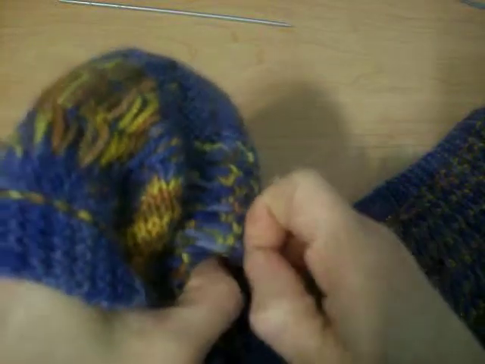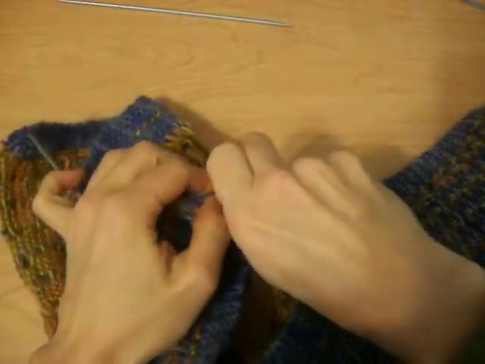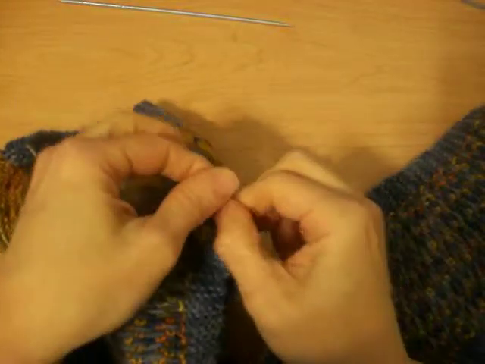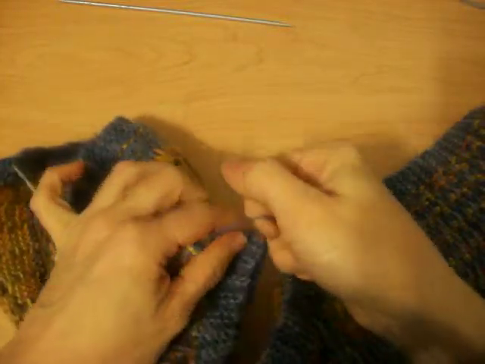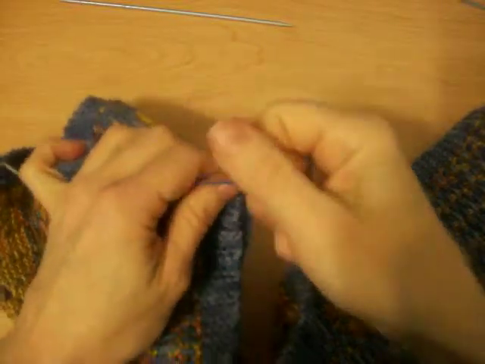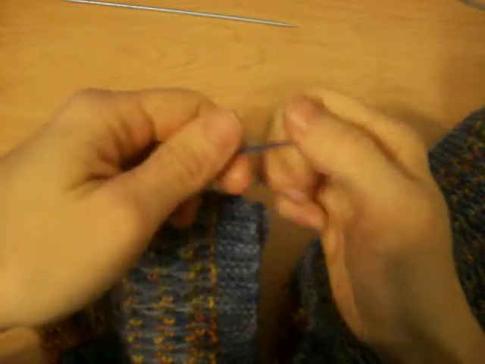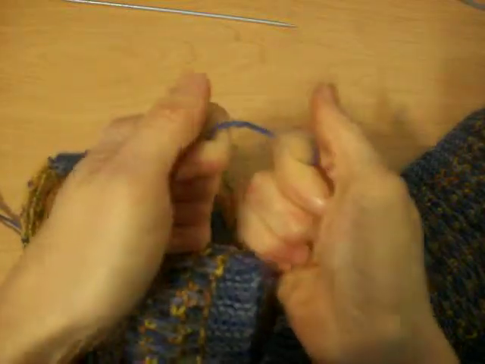So what I'll do instead, I can still fix it. What I would have done if it had been only two rows up or 3 rows up, I would have just ripped out.